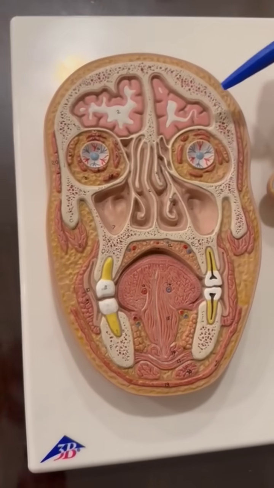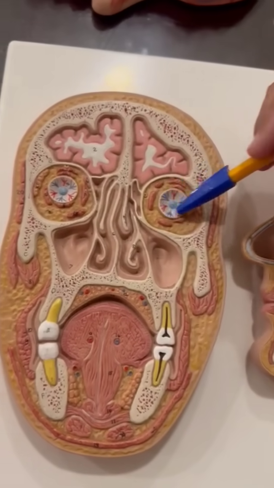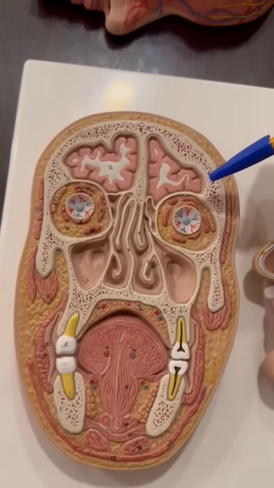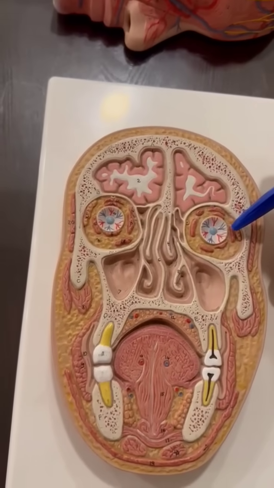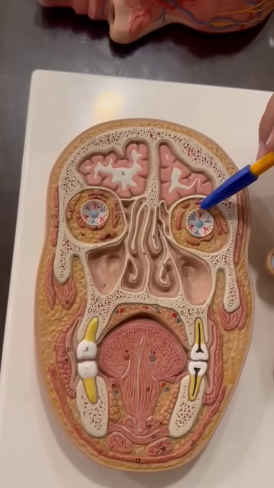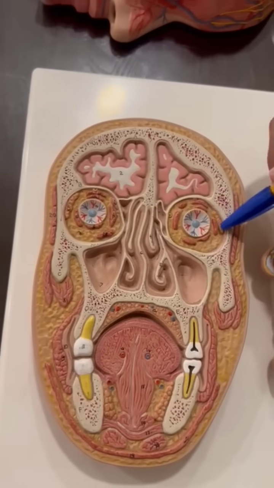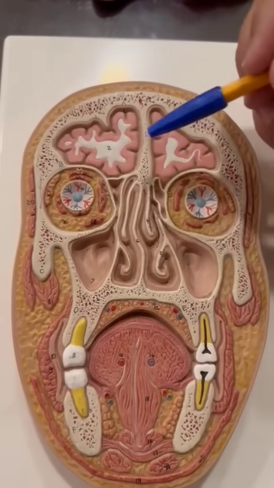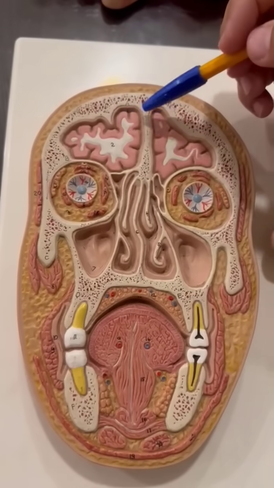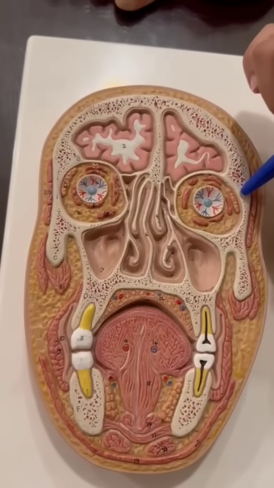This is the frontal plane. Now let's start from the eyes. This is the eyeball, the retina, and these are the recti, the medial rectus, lateral rectus, superior rectus and superior oblique, inferior rectus and inferior oblique. And here on the lateral side, this is the lacrimal gland. And then this is the frontal bone. It's also the frontal bone.